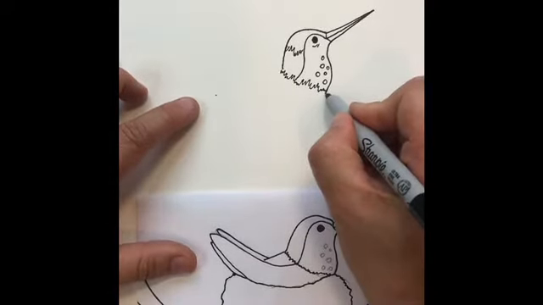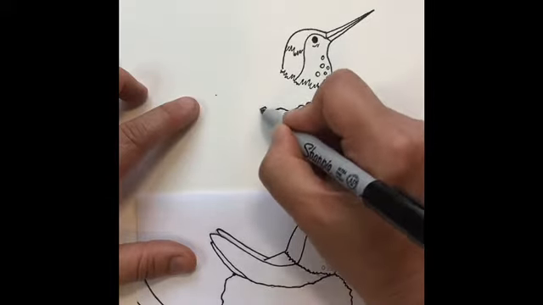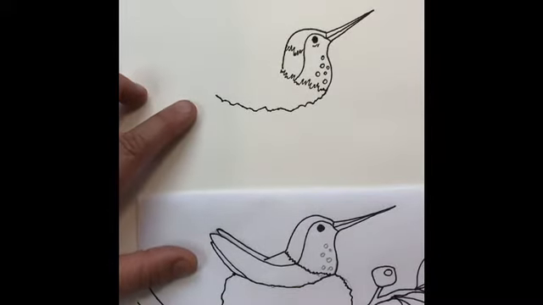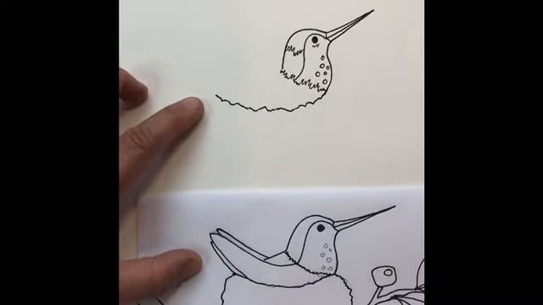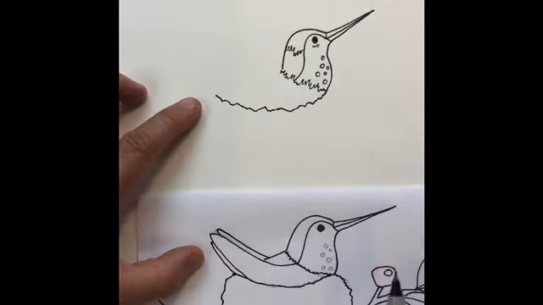And I'm going to make this a little wiggly because it's the nest material right there. So it's not perfect.